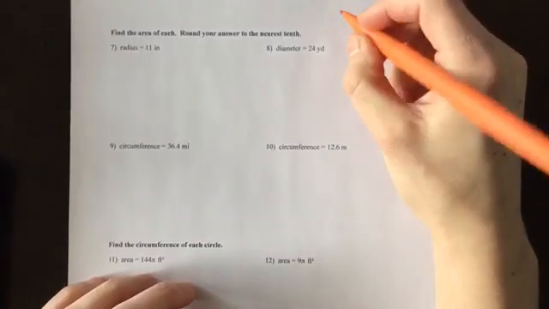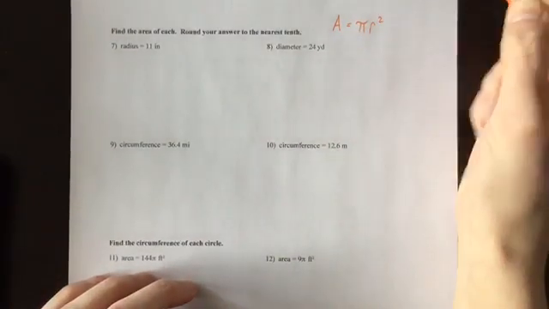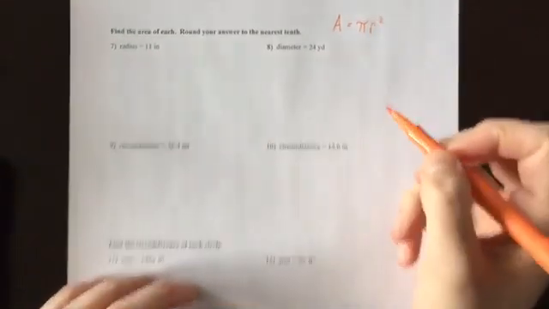If you go to the back, then we're finding the area for numbers 7 through 10. So we want to remember our area formula. Area equals pi r squared. Numbers 7 and 8, pretty straightforward.